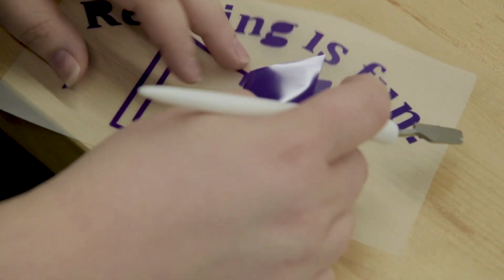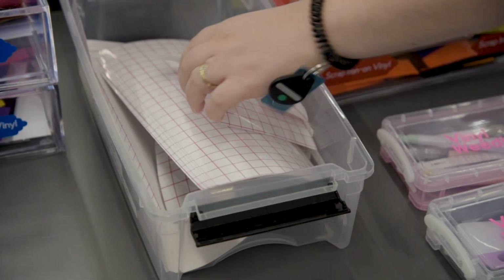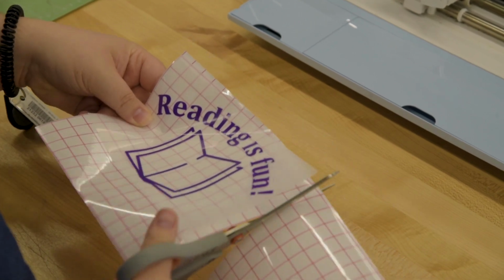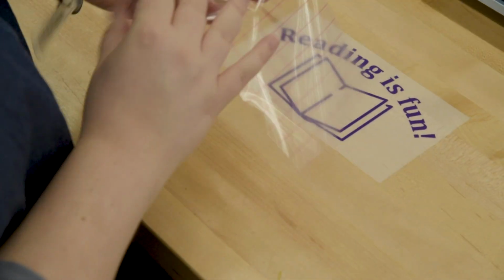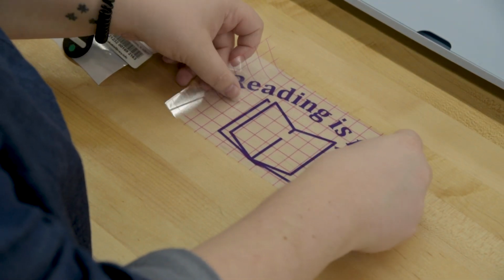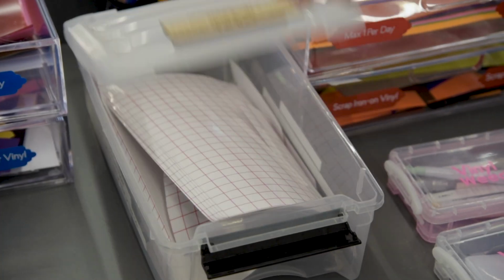After you have removed all the vinyl not needed for your design, there is a bin on the vinyl cart labeled transfer paper. Transfer paper is a weak type of transparent, gridded tape. This will help transfer your sticker from the vinyl sheet to the object of your choice. The library provides 1 sheet of transfer paper per adult per day. Transfer paper can also be saved and reused.